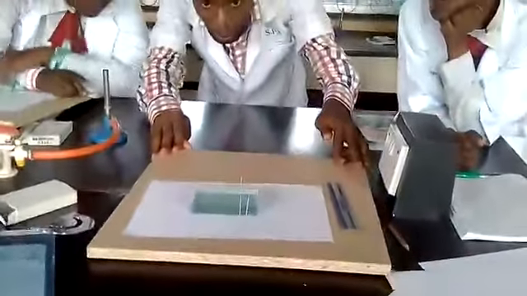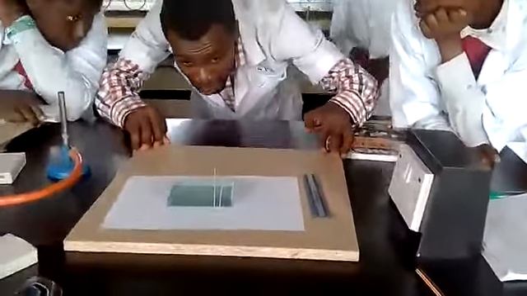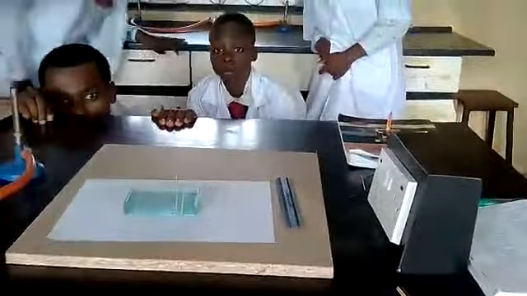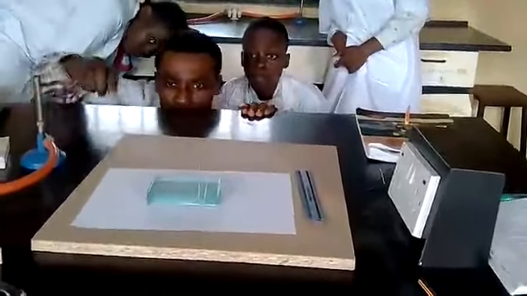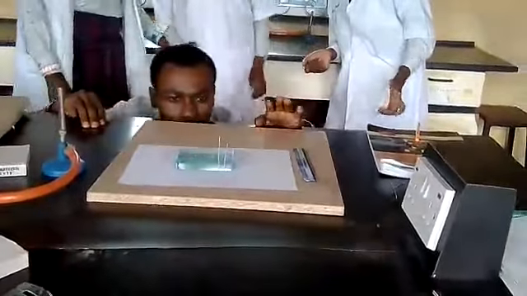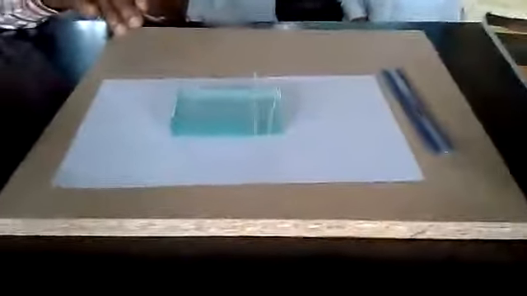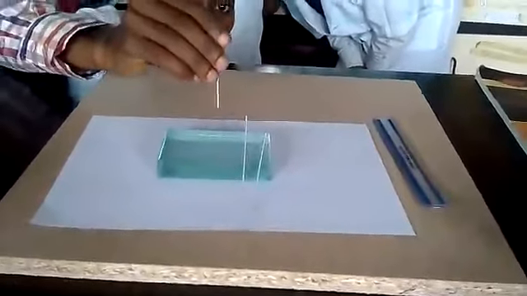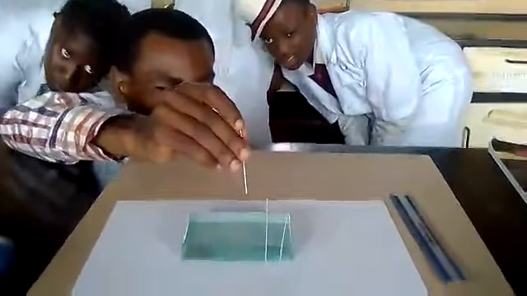This part is quite sensitive, so you just need to position your eyes properly so that you get the perfect. Alright. So right there on the straight line. Where the two pins are on the straight line.